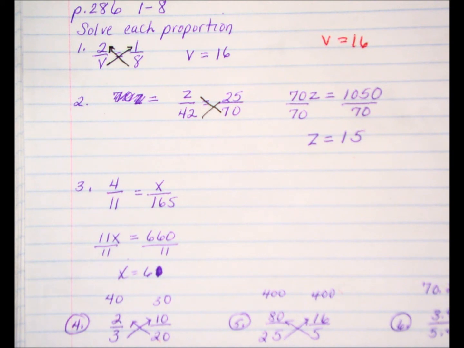In the third one, it was 4 over 11 is equal to x over 165. And we created our equation, which became 11x is equal to 660. So we divided both sides by 11 and got x is equal to 6. Then in the next section, they ask you to tell whether these two ratios are proportionate. And if you remember, we simply cross multiply.